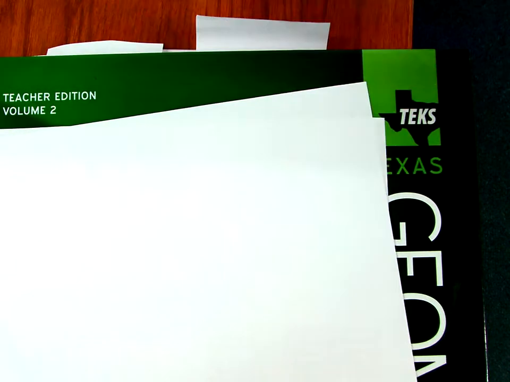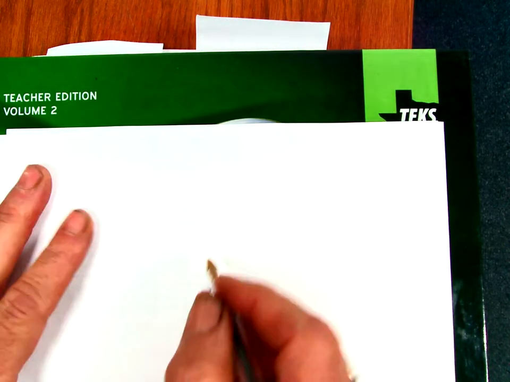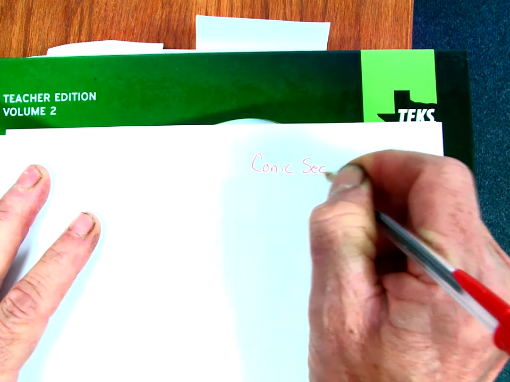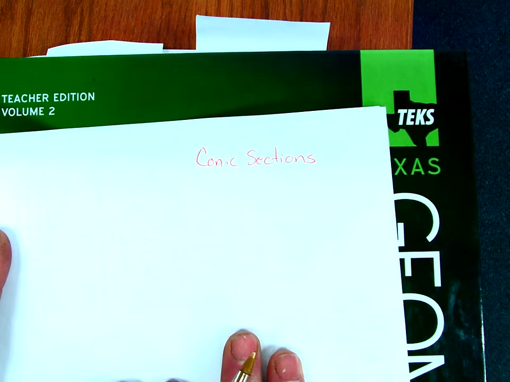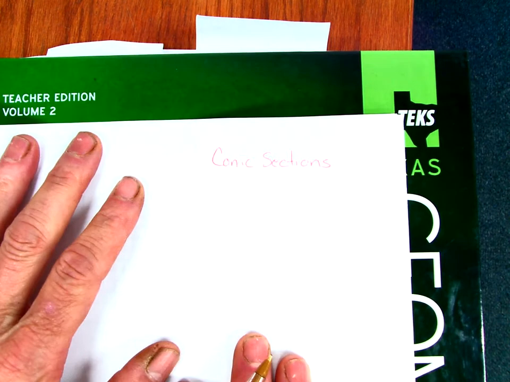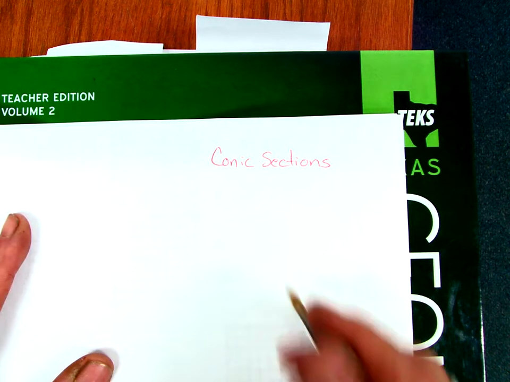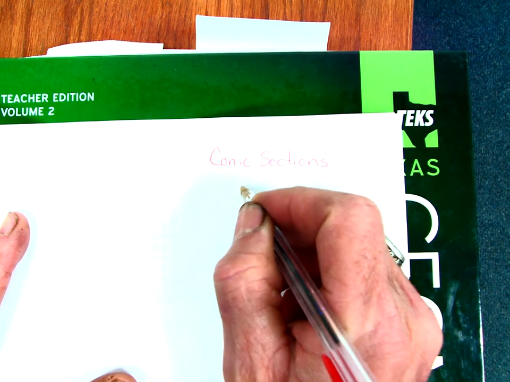Alrighty, I know you're ready for it. Today we start our discussion of conic sections. Oh, the joy. We've already started learning about conic sections. These are images made when a right circular cone cuts through a plane. When they do that, you get several different shapes evolving.